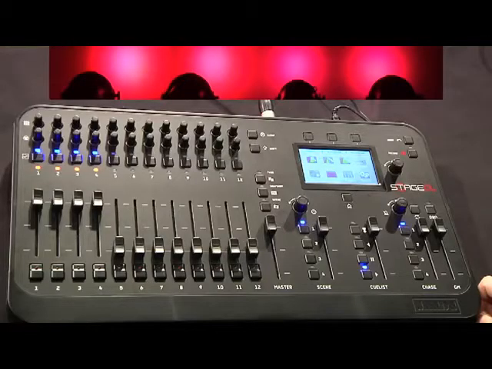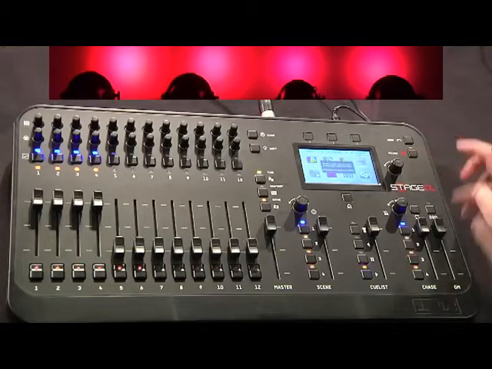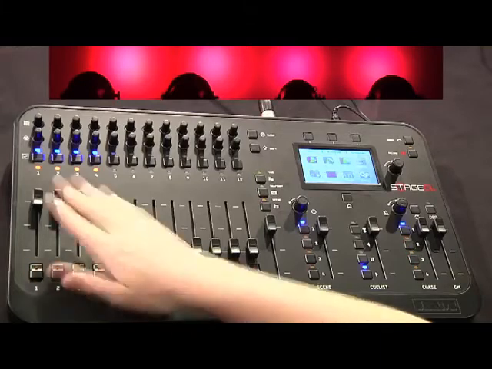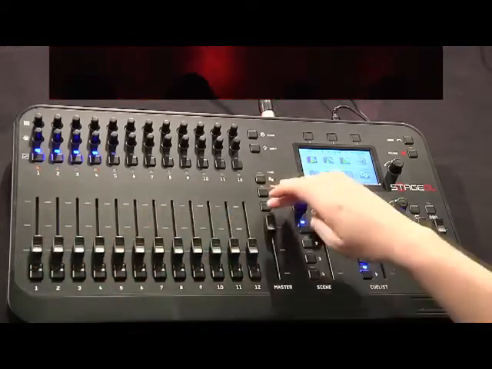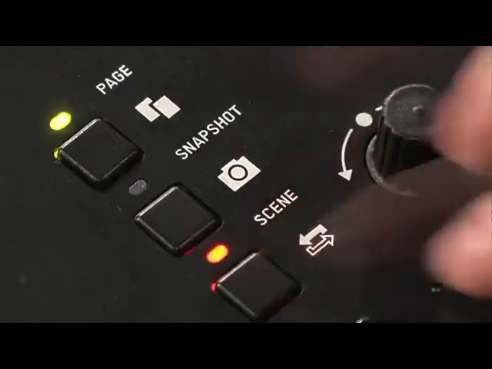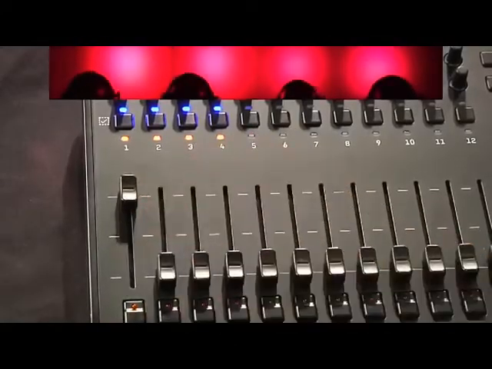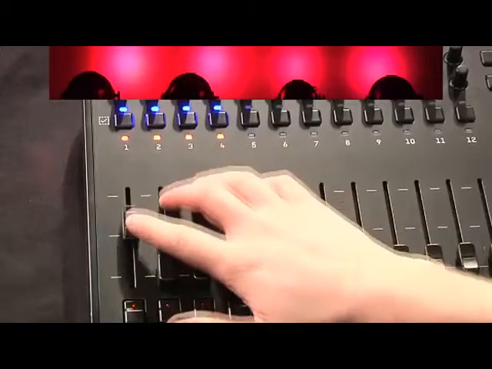You can record scenes and chases to the channel faders. You just tap the record button, then tap the button below the fader. When you want to play back that scene, you have to switch the controls to be scene controls. To do this, press the scene button and you'll see it light up. Now if you push up the fader that you just recorded, you'll see that look on stage. Pulling that fader down again fades out that look.